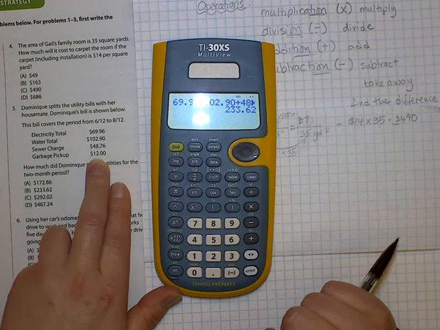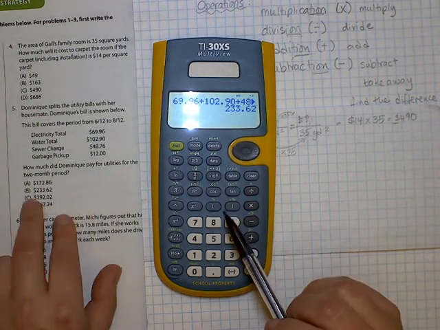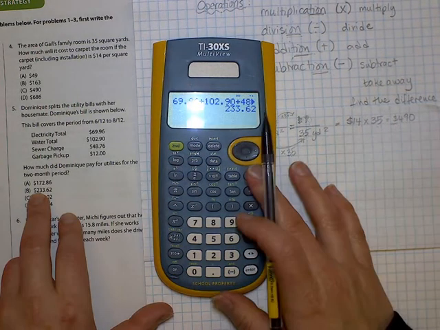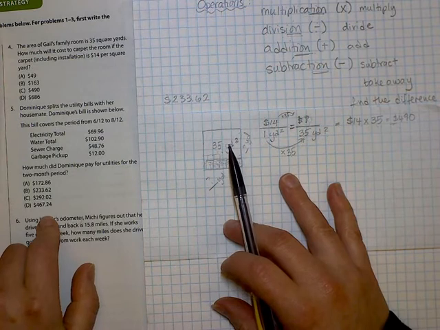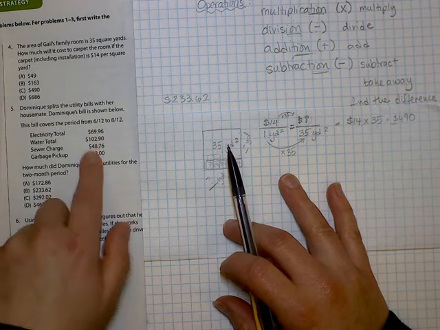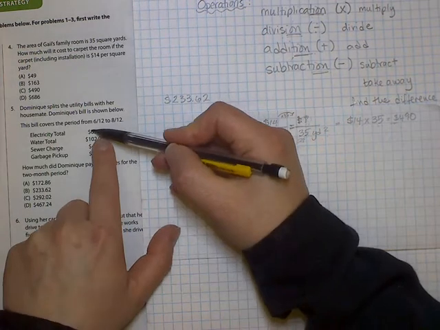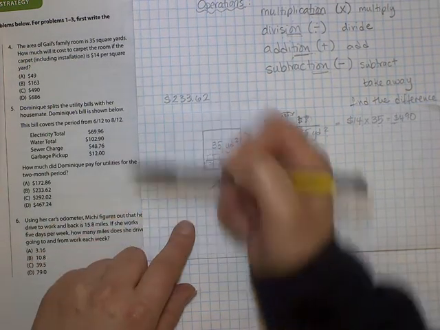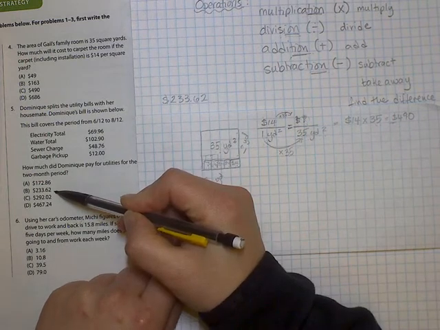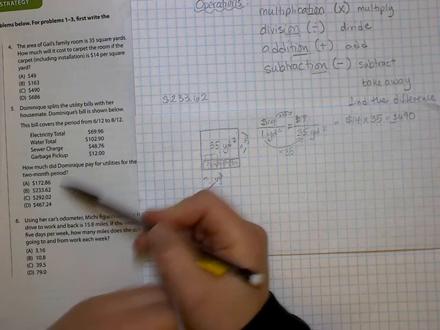Maybe whisper it out loud, not too loud, to yourself. Okay, so 233.62. Is that an answer? Yes, that's answer B. Good. Excellent. You can do it by hand if you want to. These answers are different enough that you could have rounded it or just ignored the cents. You could have added 69, 102, 48, and 12, and you'd have got an answer that was very close to this one. So that's another way you can reduce your error if you see the answers are not close together anyway.